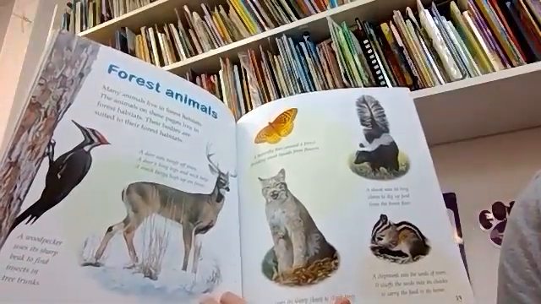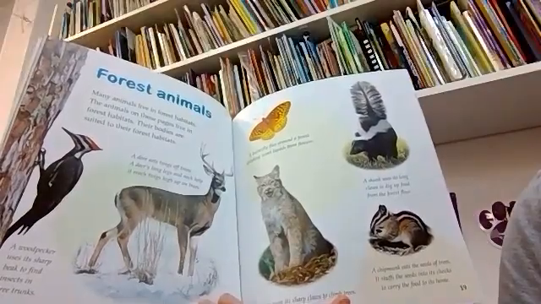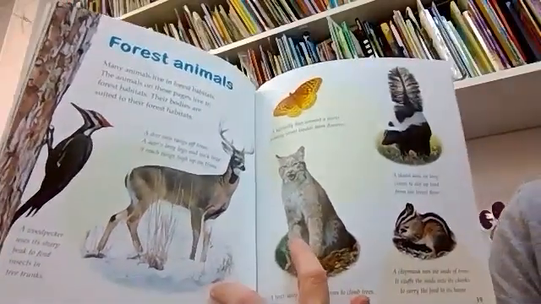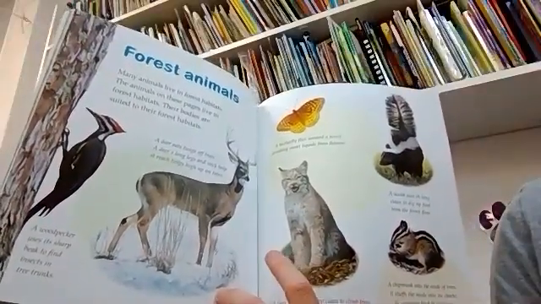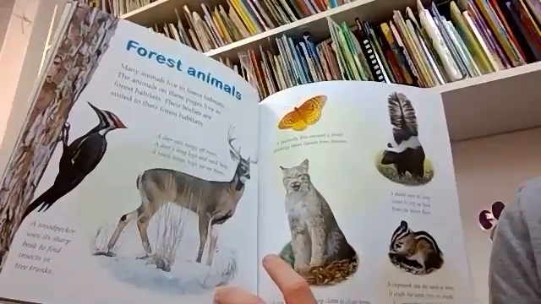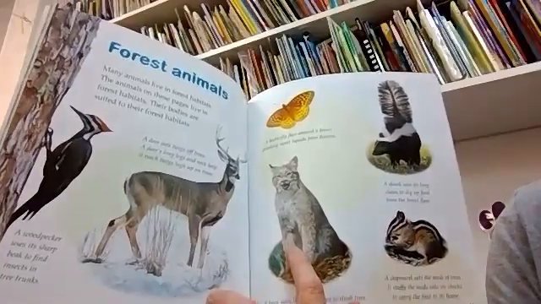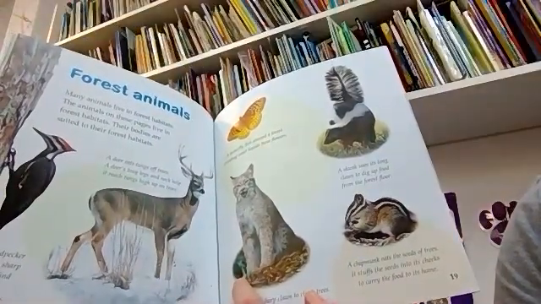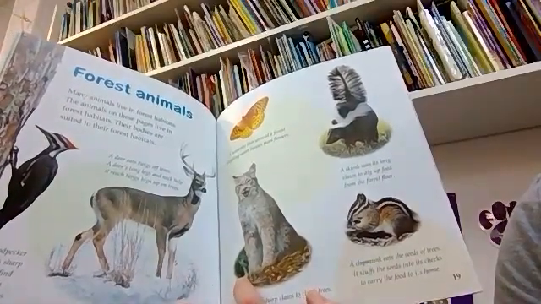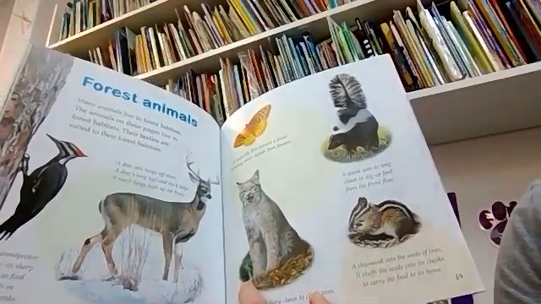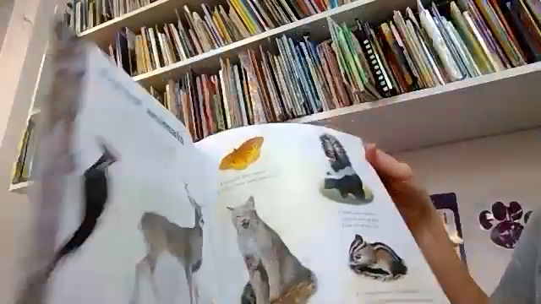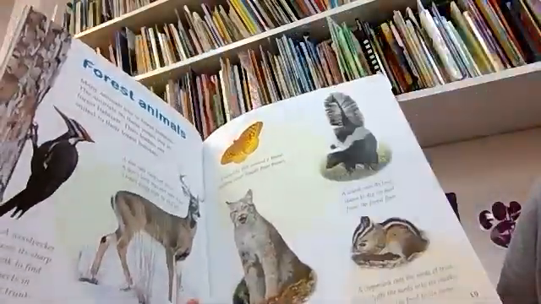A lynx uses its sharp claws to climb up trees. What family do you think we would put this animal in, a lynx? The cat family, I think. A chipmunk eats the seeds off of trees. It stuffs the seeds into its cheeks to carry the food to its home. Interesting. So he holds on to his food in his mouth till he gets back home.